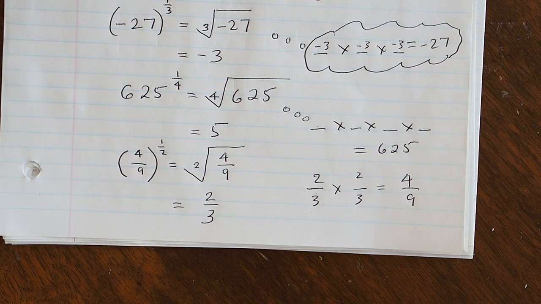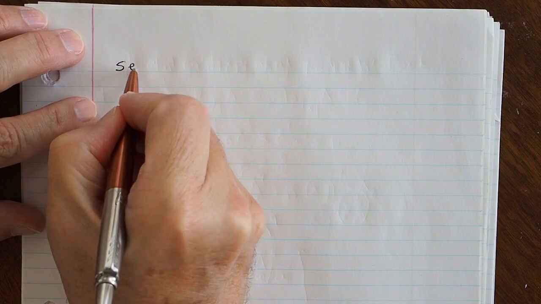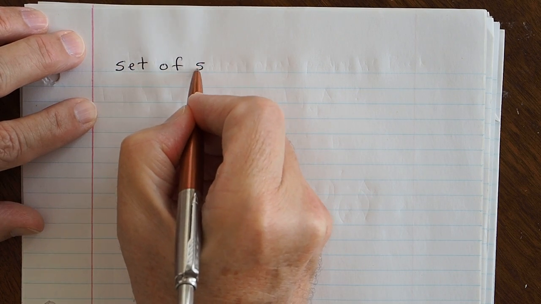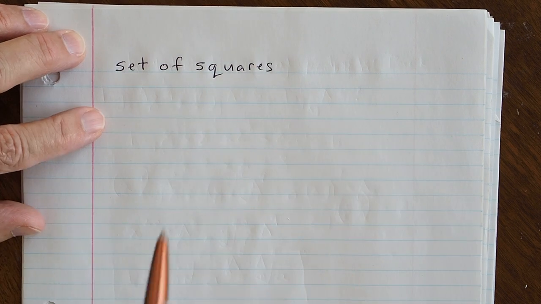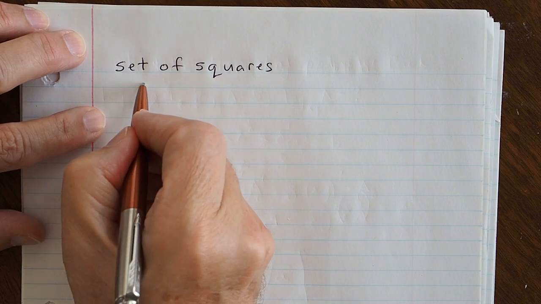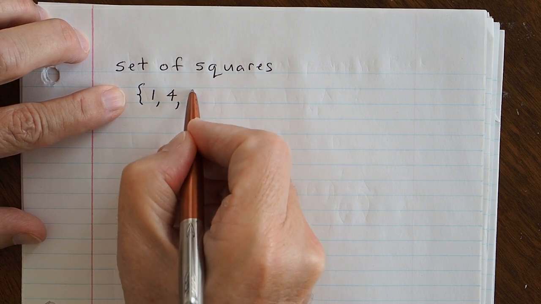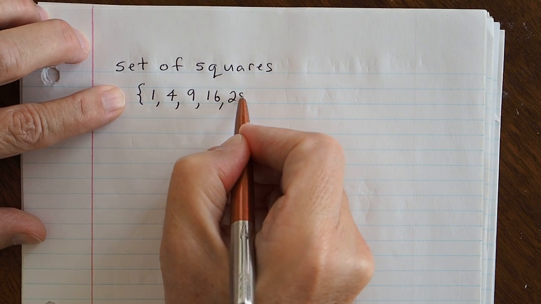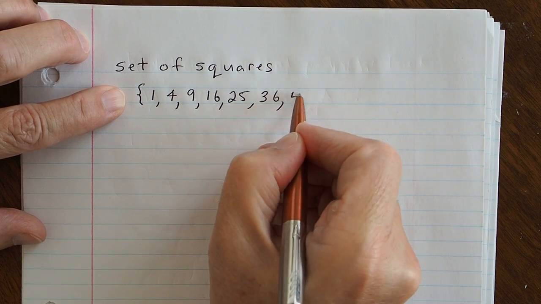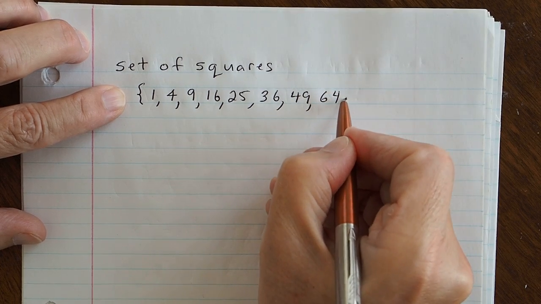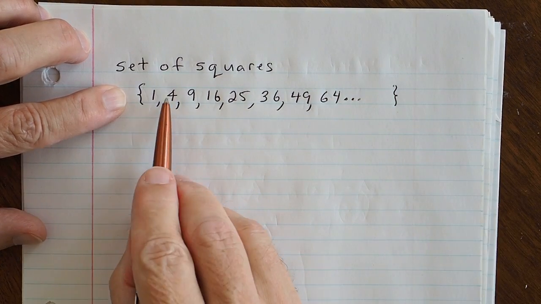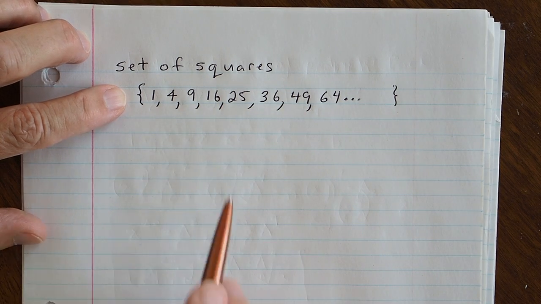Very good. A good exercise to practice and get yourself very proficient and quick with these is to list out the set of squares and the set of cubes. By that I mean, see how many perfect squares you can memorize. So that's set notation, those parentheses. 1 squared, 2 squared, 3 squared, 4 squared, 5 squared, 6 squared, 7 squared, 8 squared. See how high you can go, so that all these numbers are familiar to you.